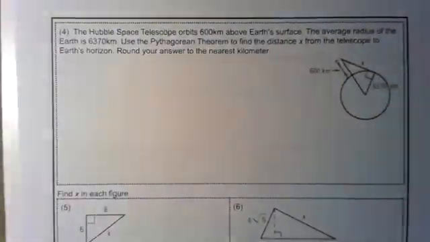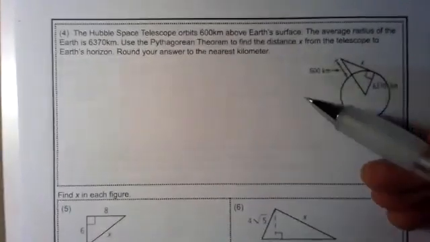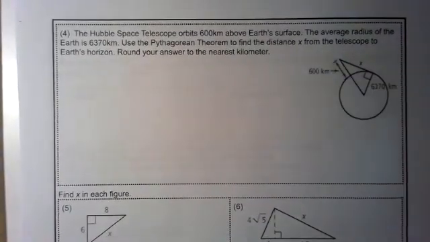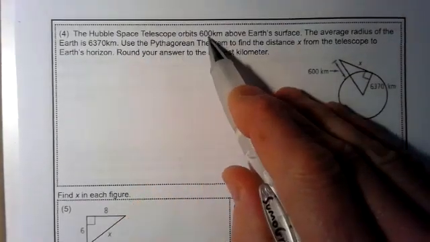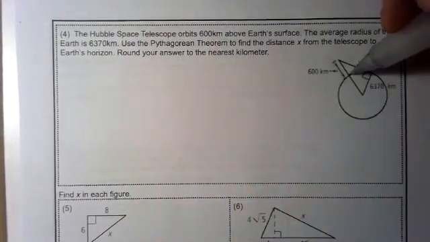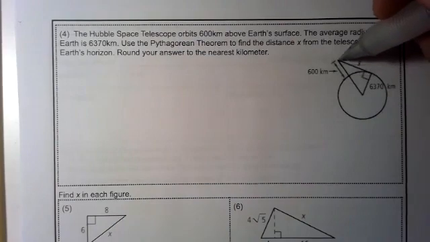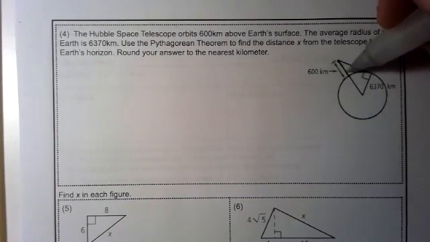Number 4, I like this problem a lot. Number 4 says the Hubble Space Telescope, which is a space telescope that's out in space. And it's a space telescope, I guess, that makes sense. So its orbit is 600 kilometers above the Earth's surface. So from the Earth's surface above to where the telescope is, that's 600 kilometers right there.